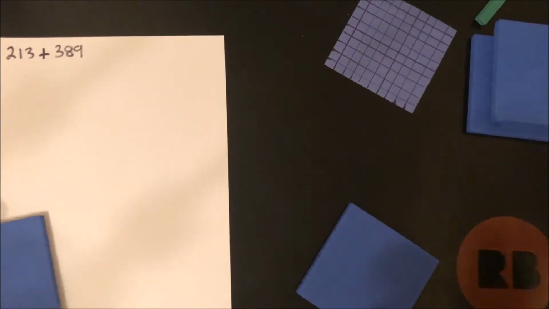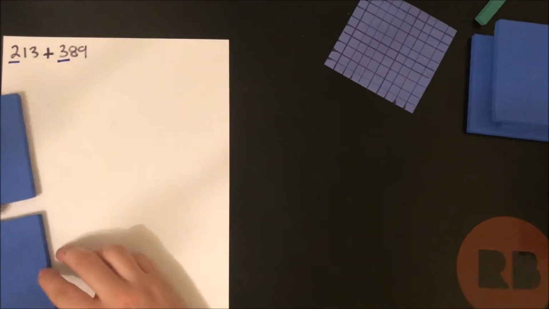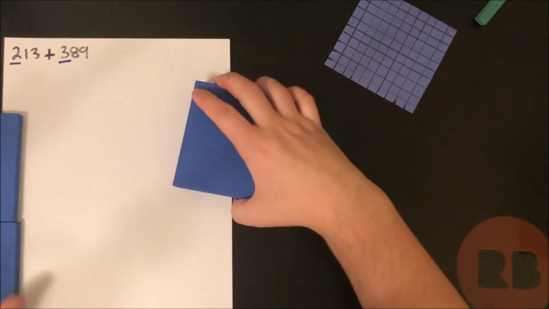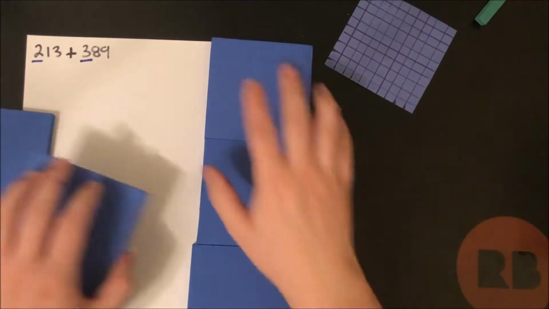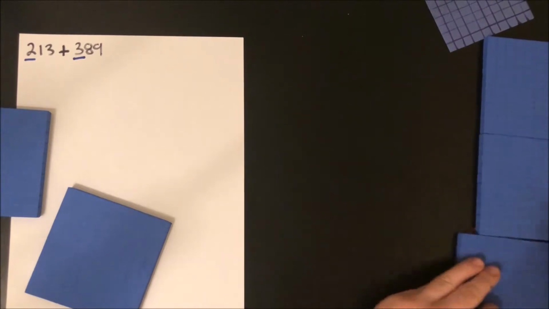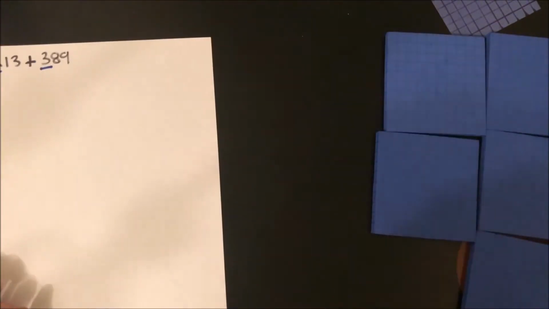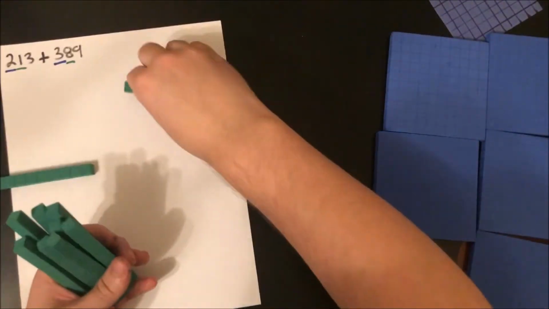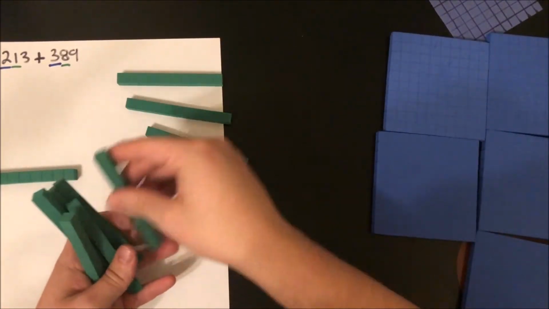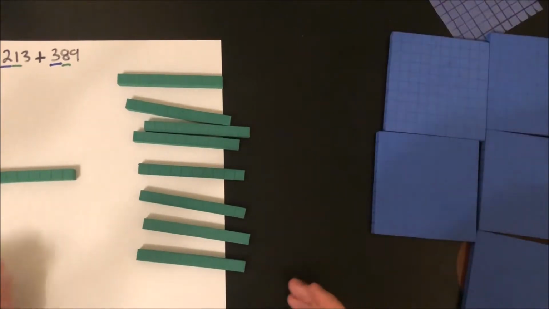So we have the hundreds first. So 200 plus 300, which equals 500. So put that over there, 500. And then we'll do our tens next. So 10 plus 80, which equals 90.